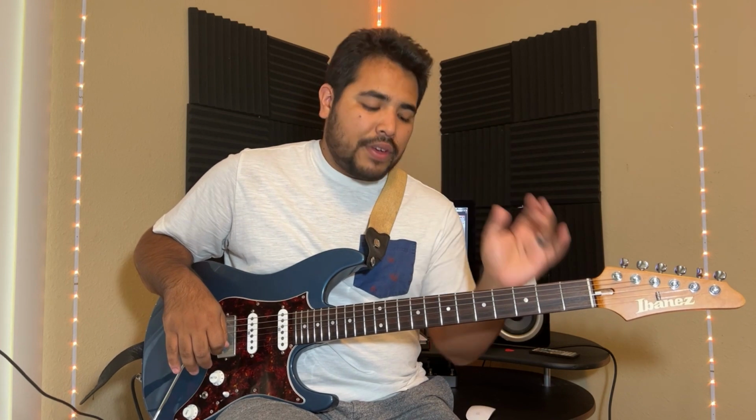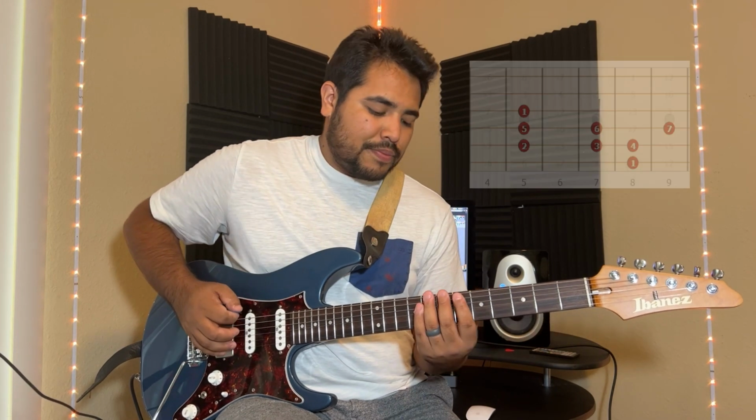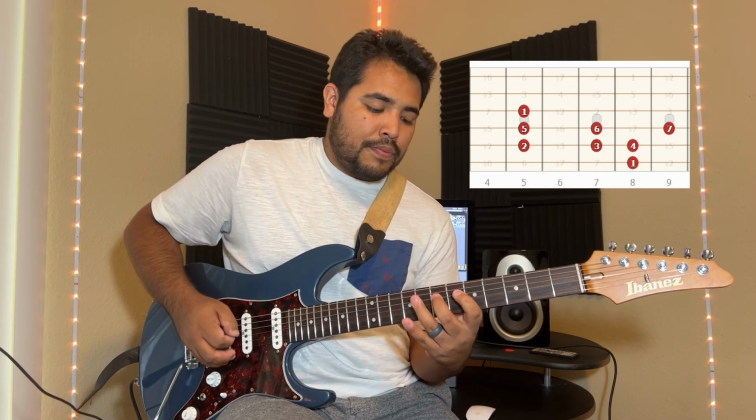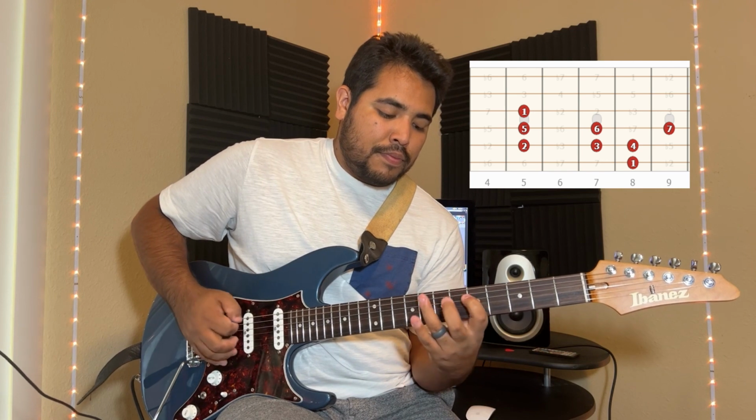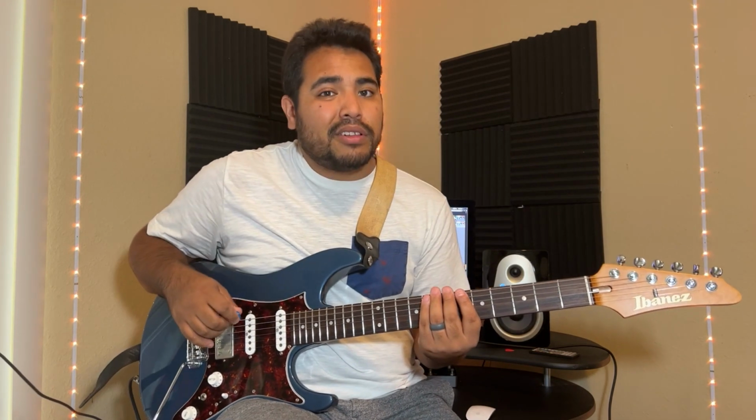Now using the ring finger, you'll notice that now I'm starting to move to this side of the fretboard. So let's go ahead and create a pattern using the ring finger. The pattern looks like this. And finally with the pinky, we are all the way on that side of the fret. The pattern looks like this.